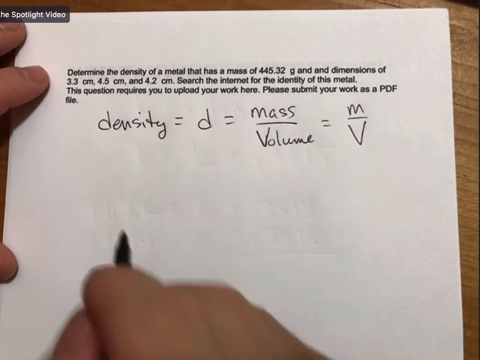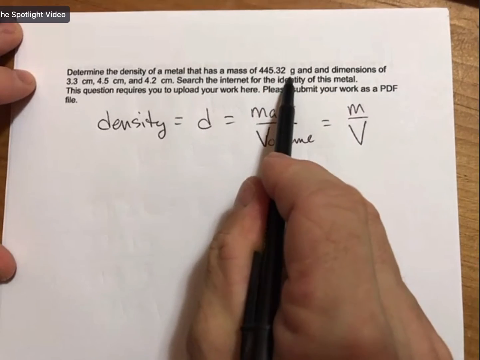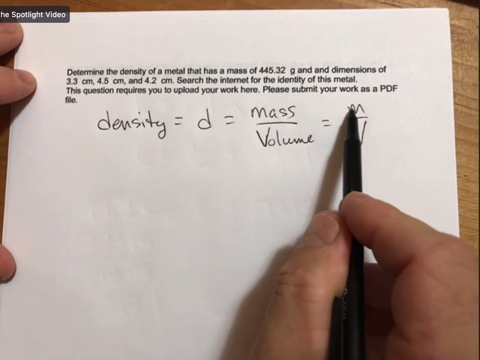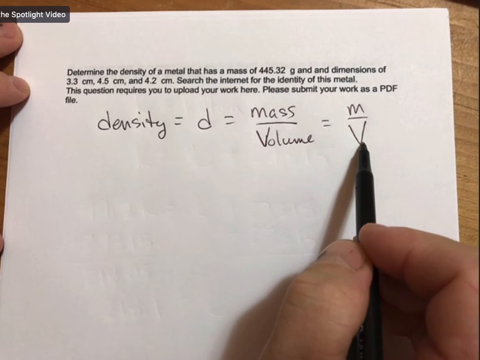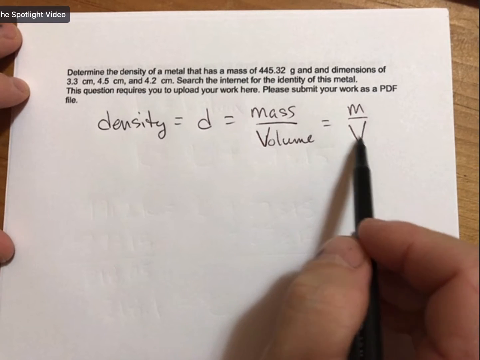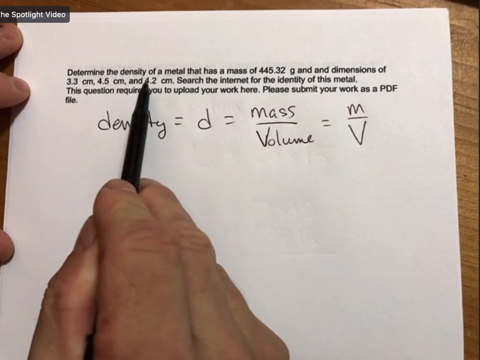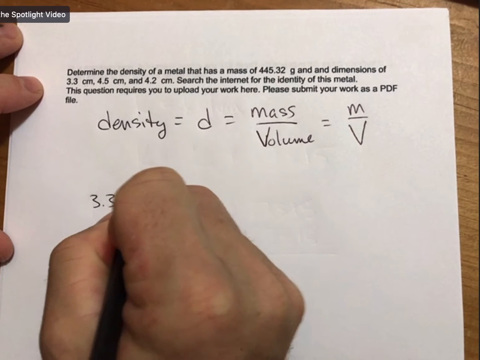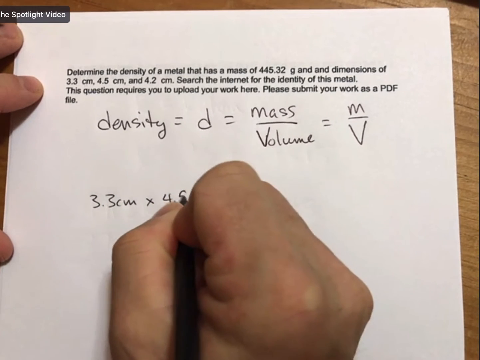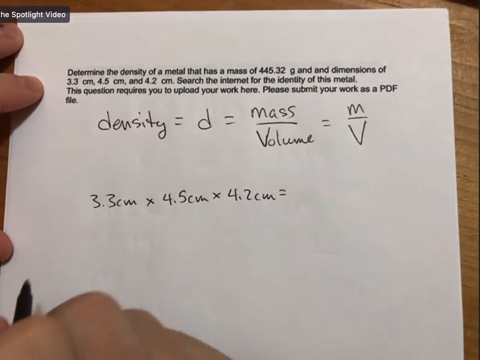And let's see. We have our mass in grams, so we can plug that in right away, but I won't do that yet because I need to find my volume. Volume for an object is going to be one dimension times the other times the third dimension, so it's going to be 3.3 centimeters times 4.5 centimeters times 4.2 centimeters. That'll be my volume.